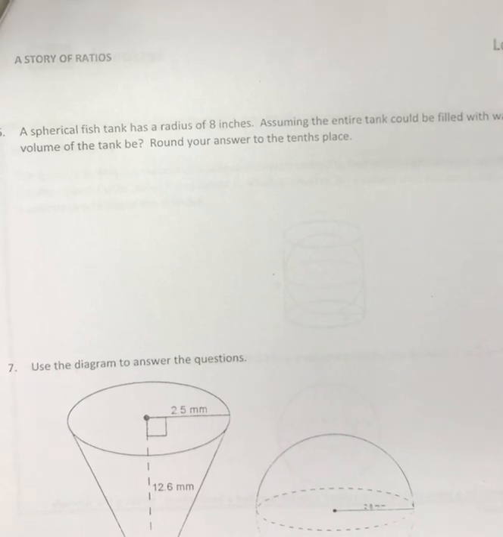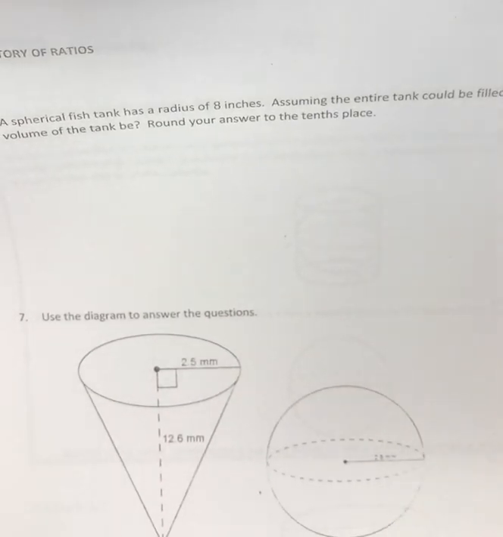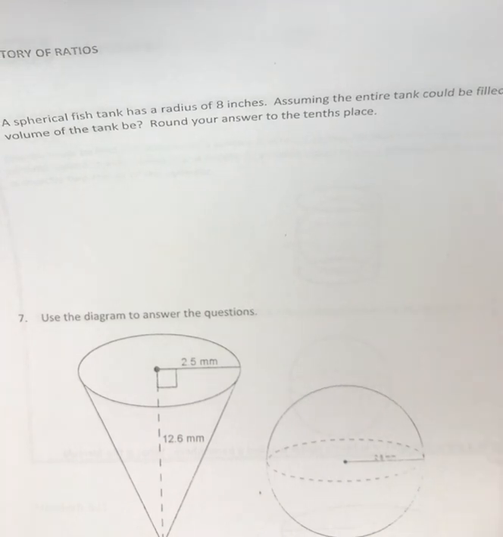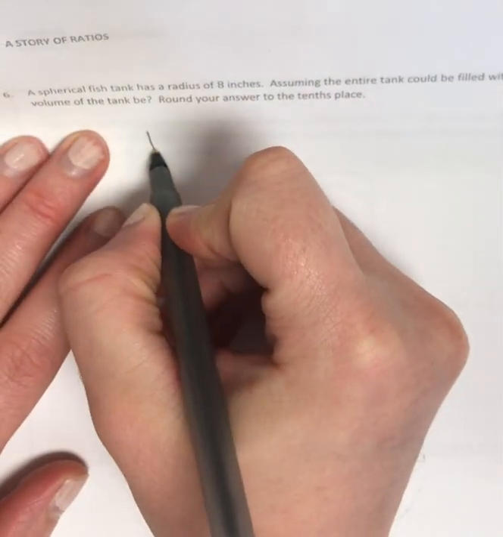Number 6. A spherical fish tank has a radius of 8 inches. Assuming that the entire tank could be filled with water, what will be the volume of the tank? Again, we need to round our answer to the nearest tenth. So we are going to write our formula.